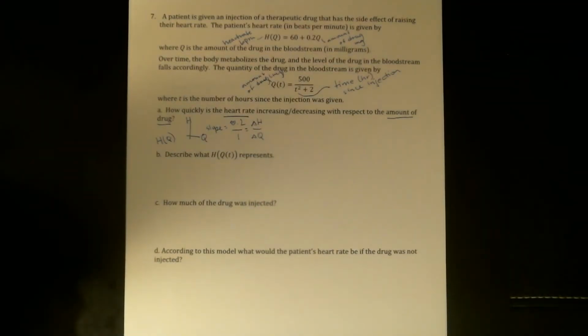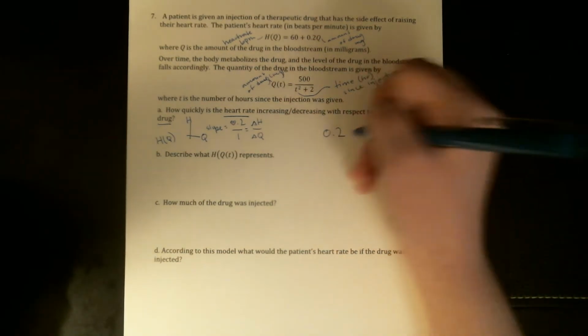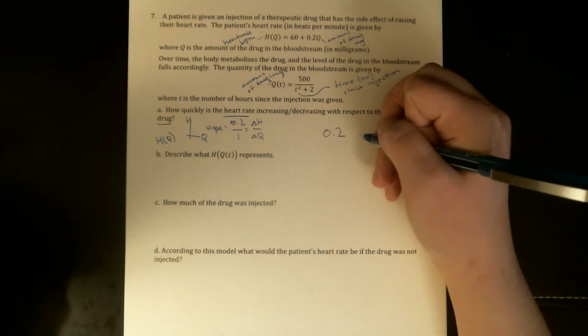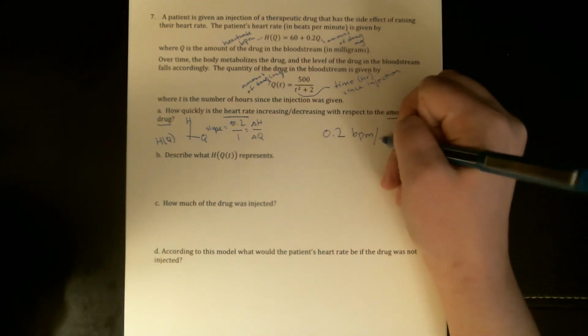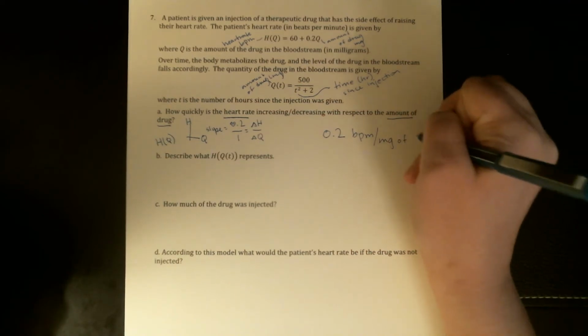So again, for every additional milligram of the drug in their system, their heart rate is increasing by 0.2 beats per minute. So I think I'm just going to write that out. I don't think we need a whole sentence for the way that's asked, but I'm going to write it out with units. 0.2 beats per minute per milligram of drug.